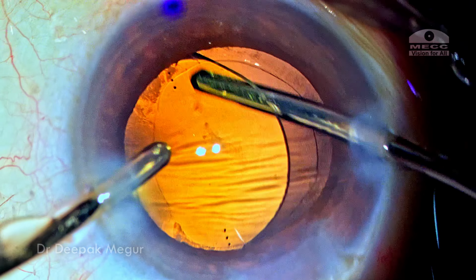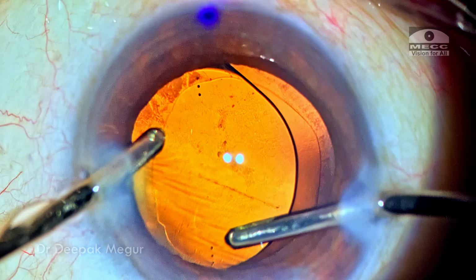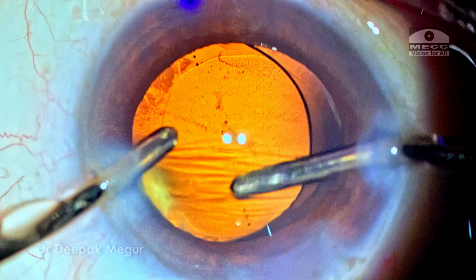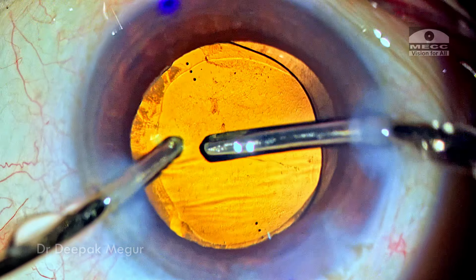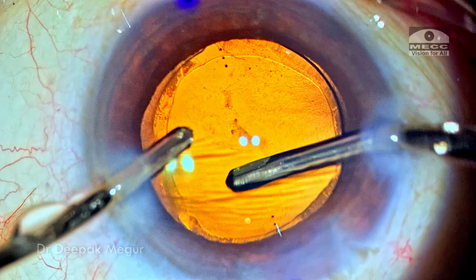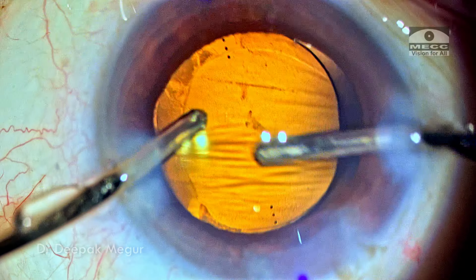And this is all possible, just a matter of time. The only price we need to pay is a little bit more time, and because it ensures greater safety in such eyes, it's worthwhile spending those extra few minutes. Finally, every bit of OVD seems to be out.